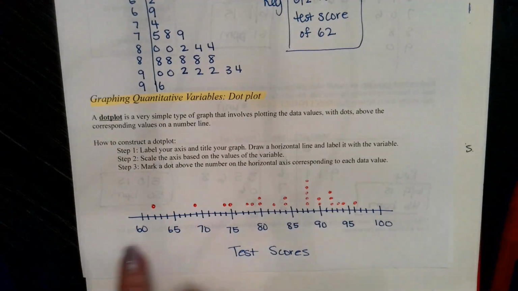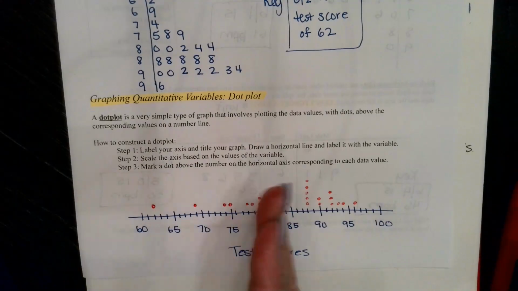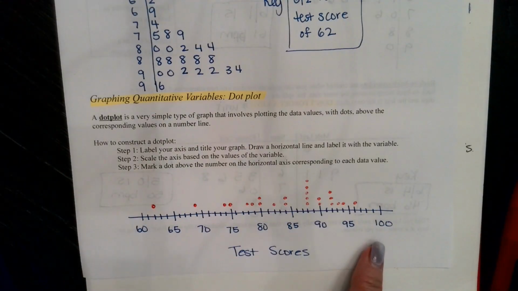You've got this horizontal axis that's labeled. We don't have an axis that goes up. The tick marks here are all uniform. They're all the same. And then you just make a dot above the corresponding value that you need. Okay? All right, let's keep going.